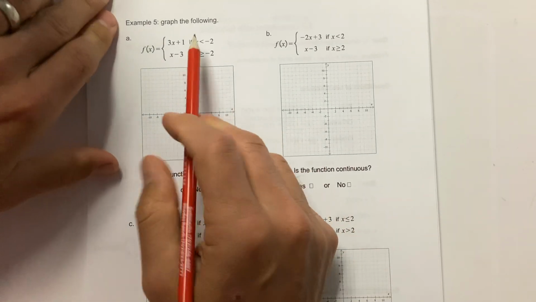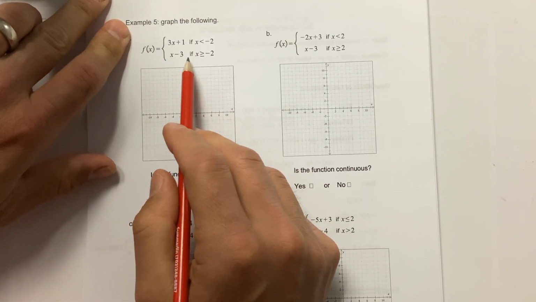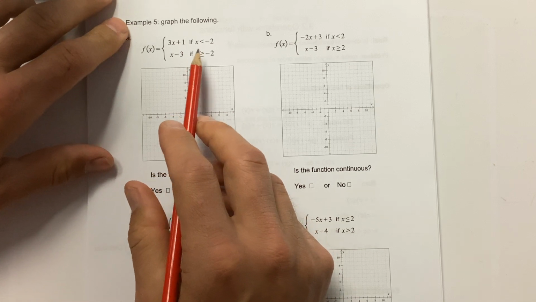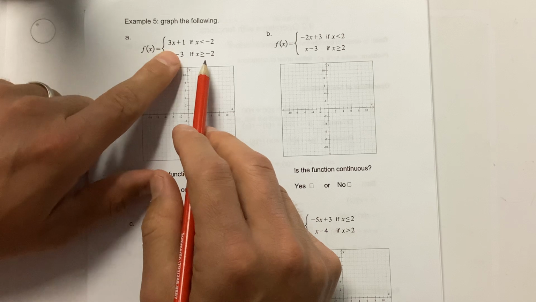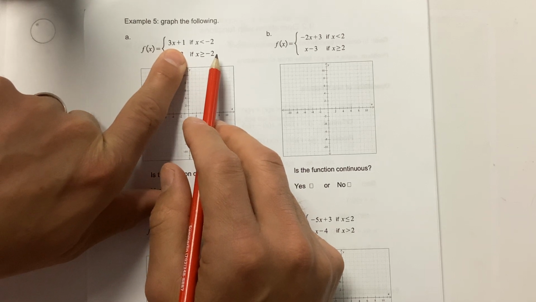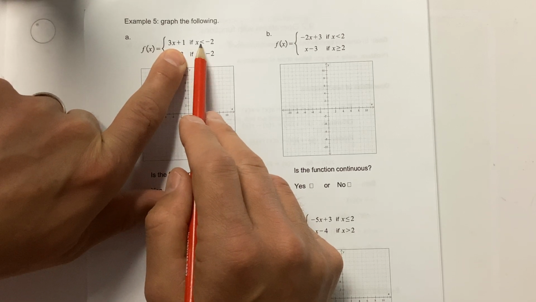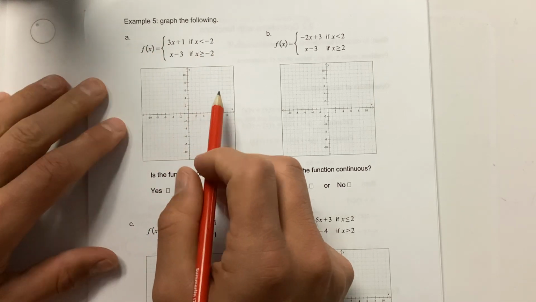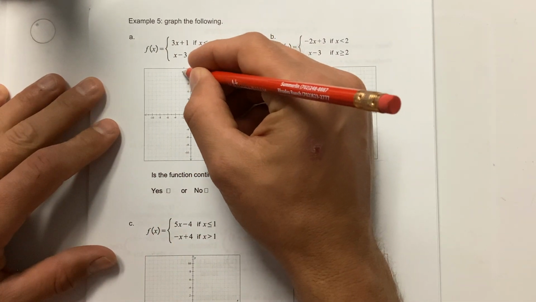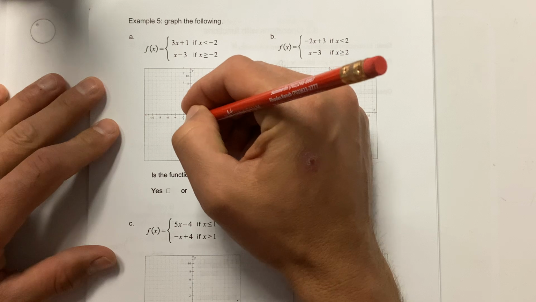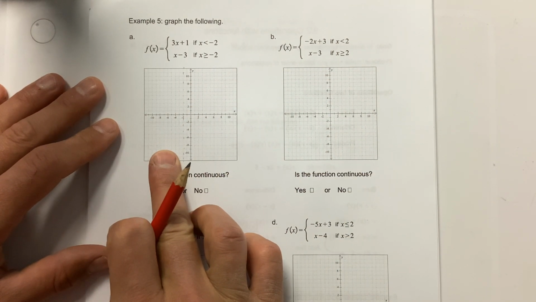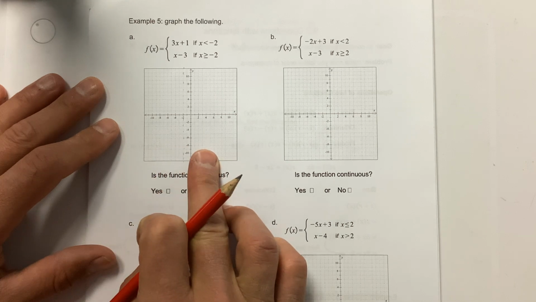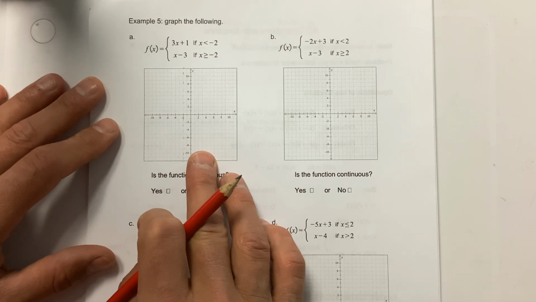All right, so we're going to graph this function. It looks very similar to the one I just did on the other page. There's a slight variation to it, but not much. So we're going to graph the first one. It says when x is less than -2. And -2, I'm just going to put a little bit of a dotted line here just to indicate that things are going to be different on the left of that dotted line than on the right side of that dotted line.